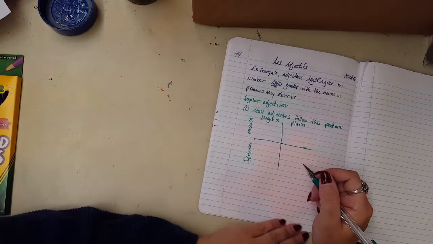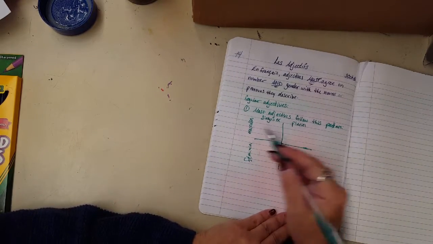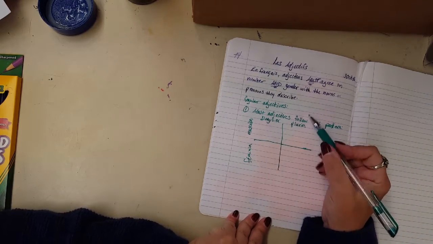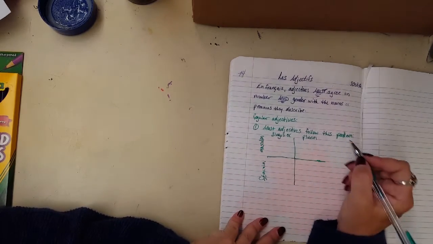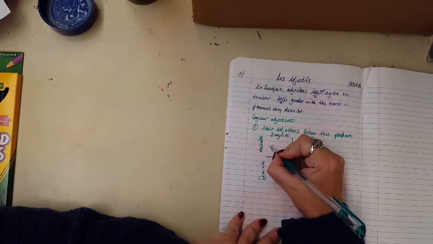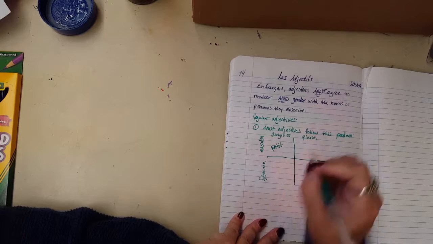And the deal here, folks, is that in general, when you're given an adjective, you are usually given the masculine singular form of an adjective. In this particular instance, we're going to go with the adjective petit because it's a fairly common word, and it does follow this pattern. So petit is the masculine singular.